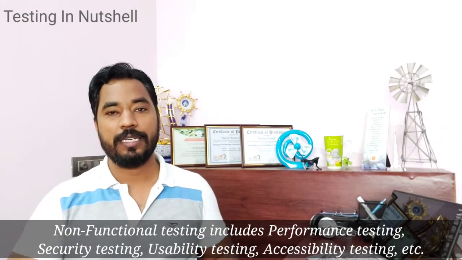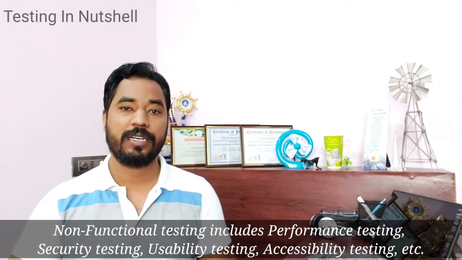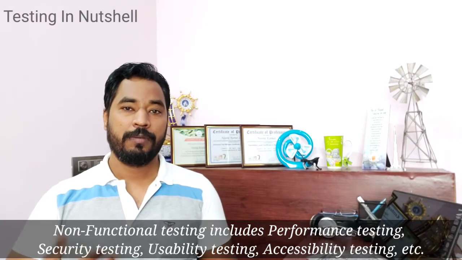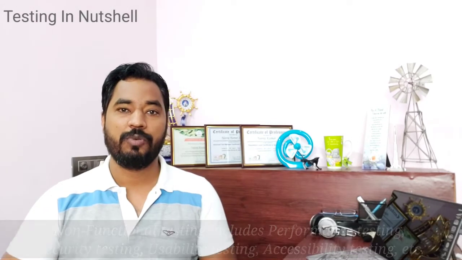Similarly, what if I want my data to be secure over the network? Somebody is trying to access private data on that network and somebody is trying to hack it, then how do I prevent that from happening? That's called security testing. Similarly, we do have a lot of other non-functional testing, which we may talk about.